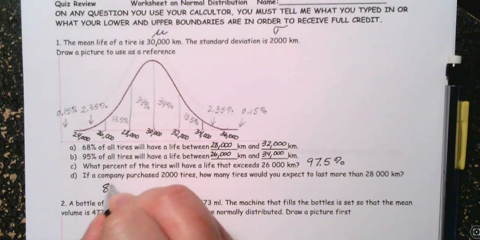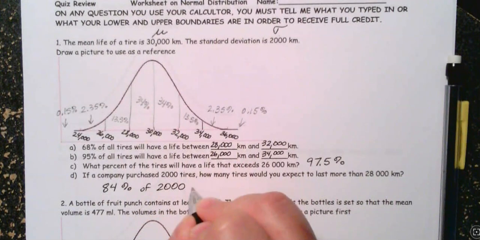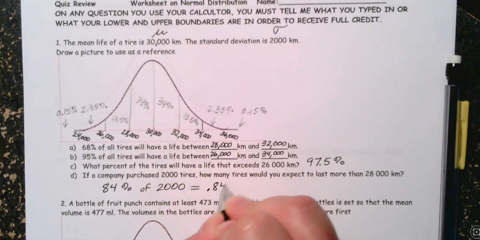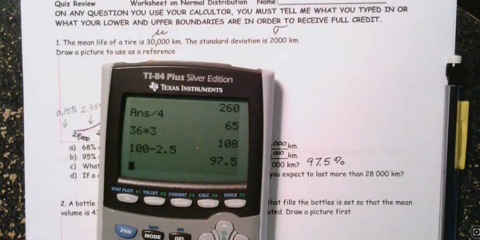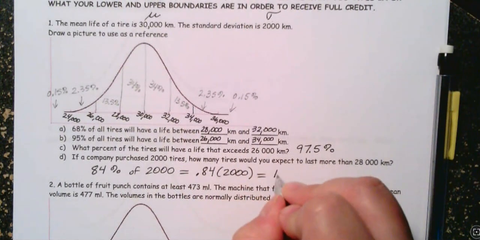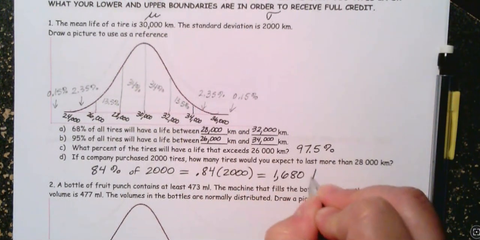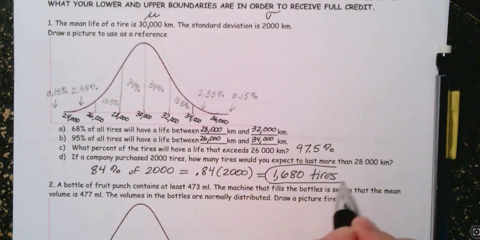So I'm being asked what 84% of 2,000 is, which means 0.84 times 2,000, which I will go to my calculator with and type 0.84 times 2,000 and get 1,680. And that's what I would expect. That's how many tires I would expect to last more than 28,000 miles.